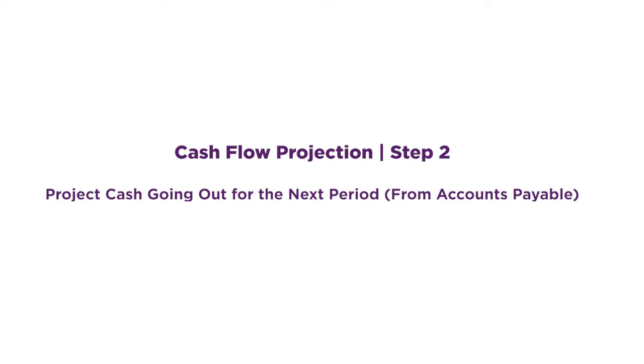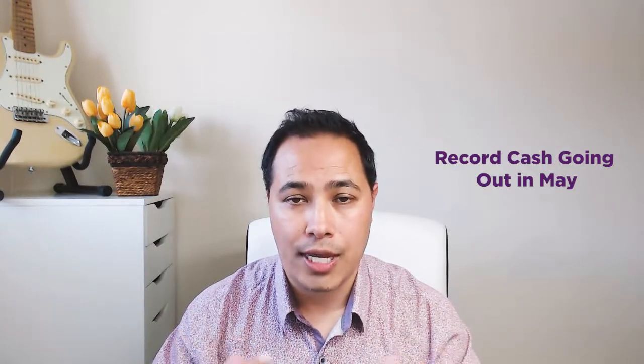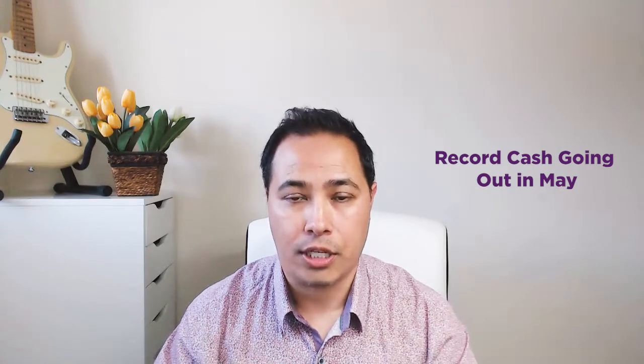Project cash going out for the next period from accounts payable. Again, based on previous period, make the best guess of expenses to pay for the next period. Once you've done that, decide when to pay and how much to pay the expenses because you have more control of, and put the expenses that you're going to pay in the cash going out section from your bank account. For example, you might receive an invoice on 18th of April, but if you only decide to pay in May, then you should record this in cash going out section in May projected balance.